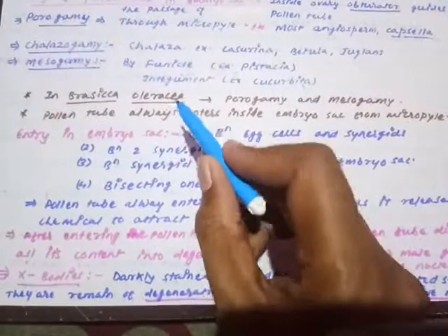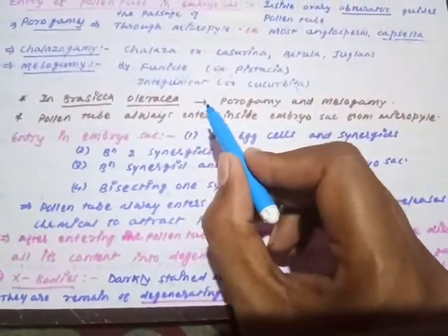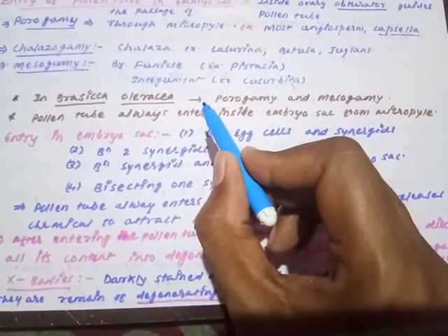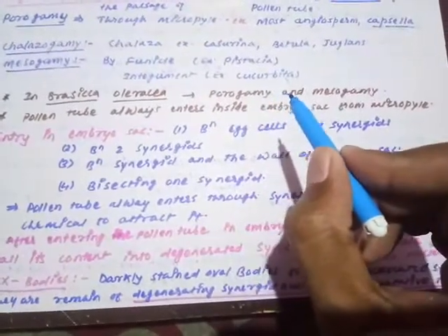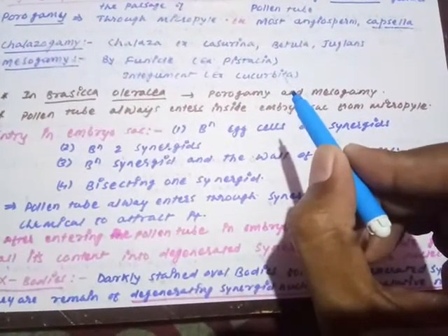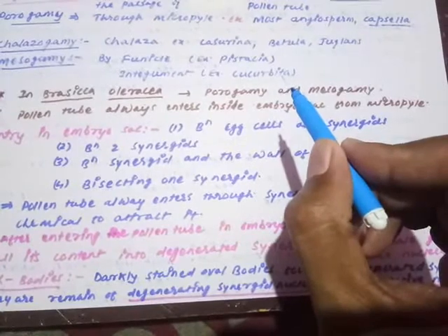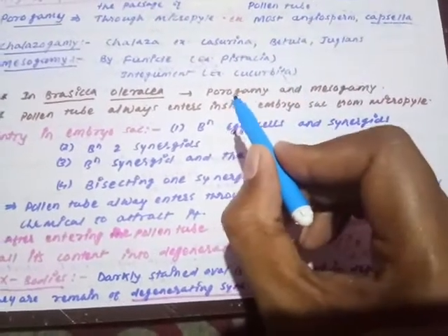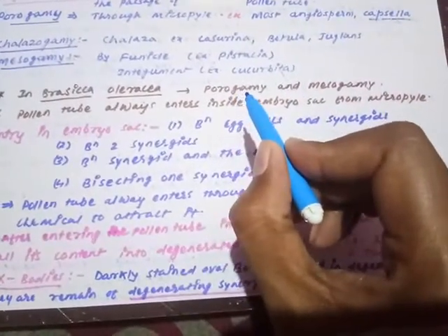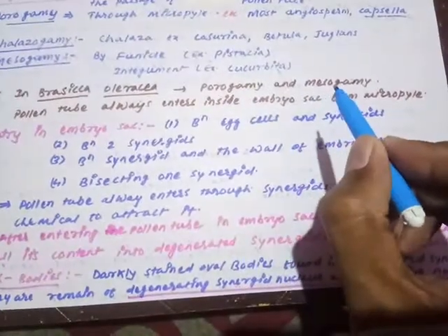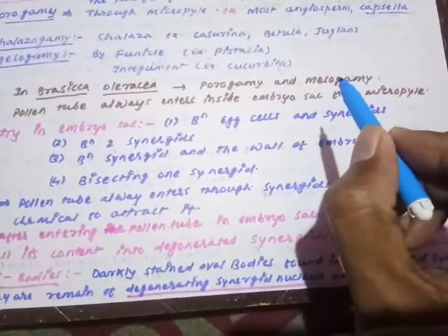Two very important points that I am going to make clear here, which are important for the NEET examination also. In Brassica oleracea, both types of entering the ovule are observed. That is, porogamy means through the micropylar end or micropylar region, and mesogamy means either from the funicle or from the integument.